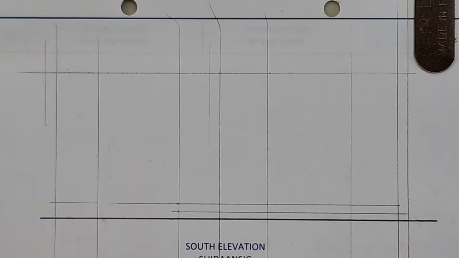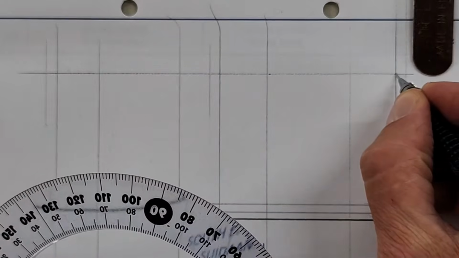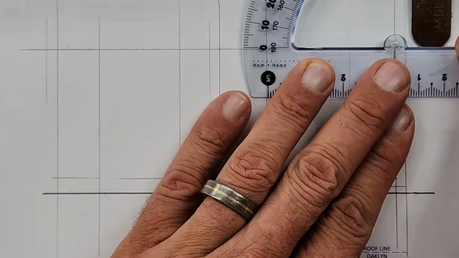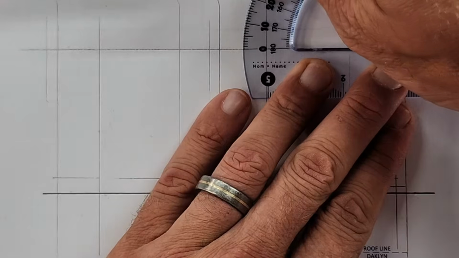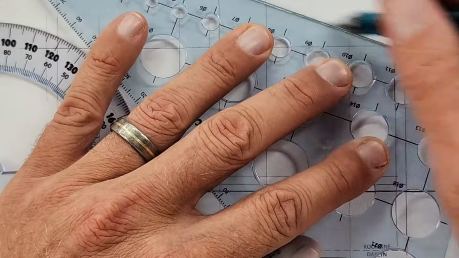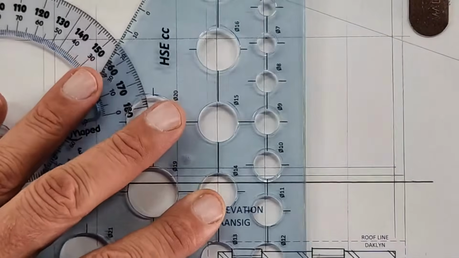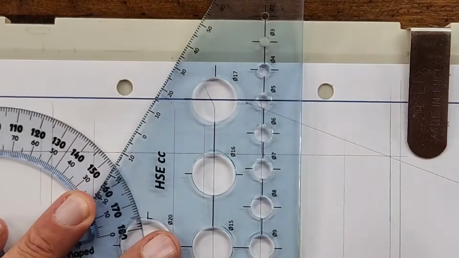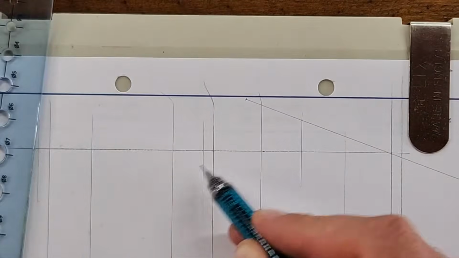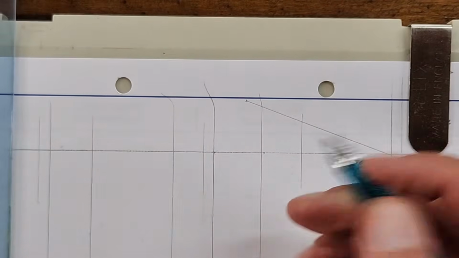And then there's a, okay. So from this corner it's a 20 degrees. Okay, and then they actually have a center here. I can make that my center, and we're going to go to this corner.